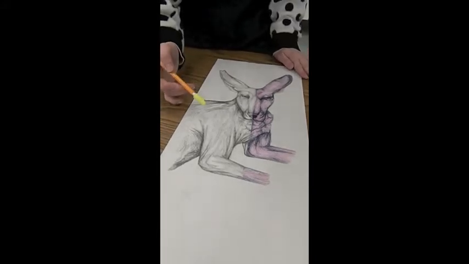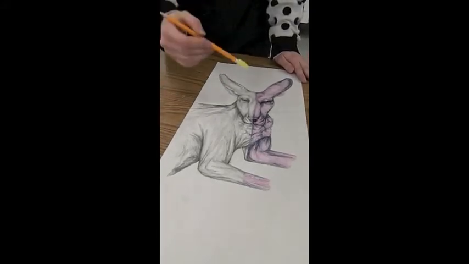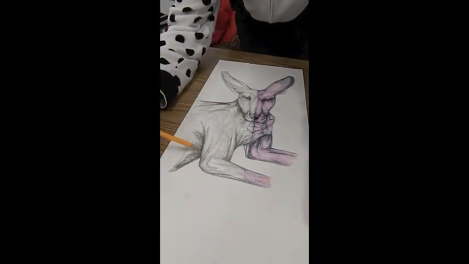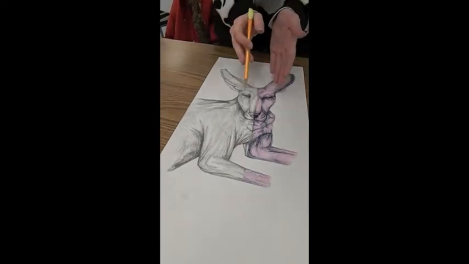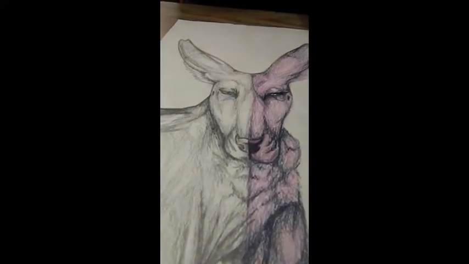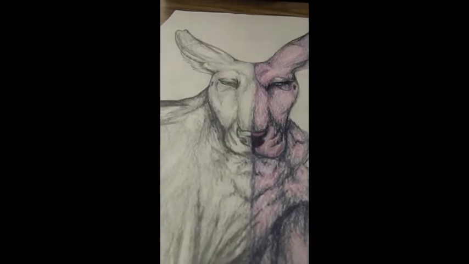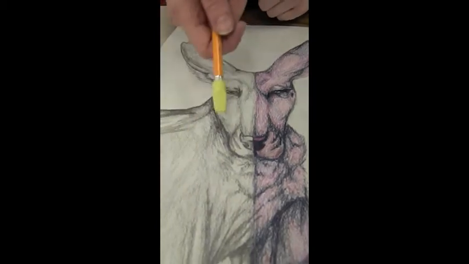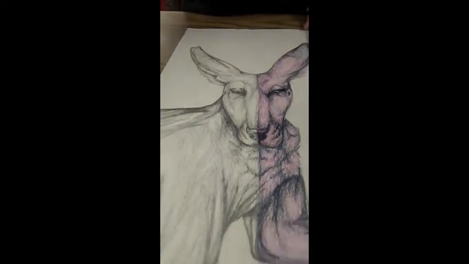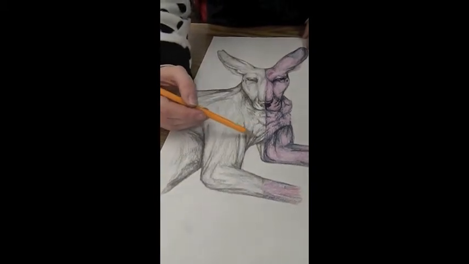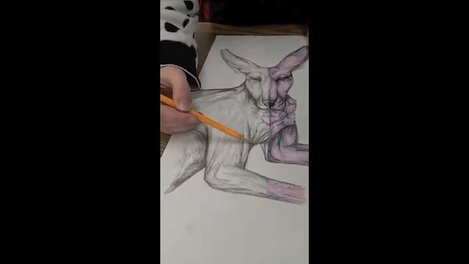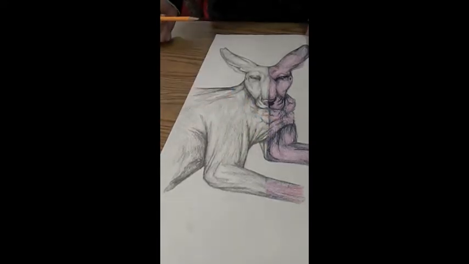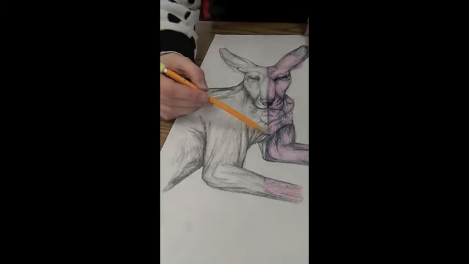Alright, here we have a kangaroo, and he's only half colored. That's so that we can show you the color value versus the value scale. Here you can see there are many different colors in the picture. That's so we can actually get the value without actually using pencil to get the value. It translates between the color and the actual value scale. You can see the dark is a dark purple or blue, and it's a shadow.